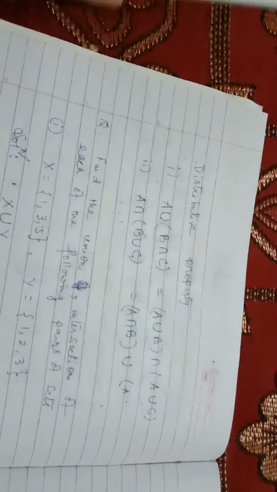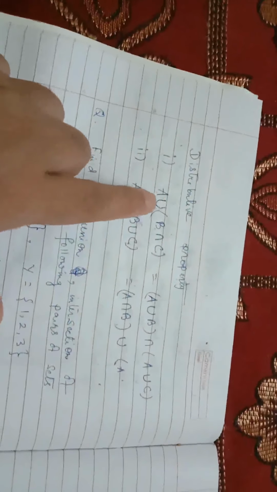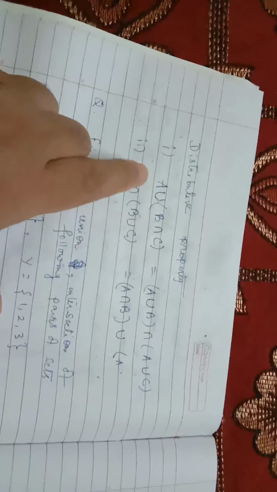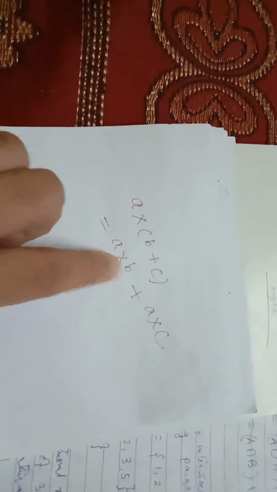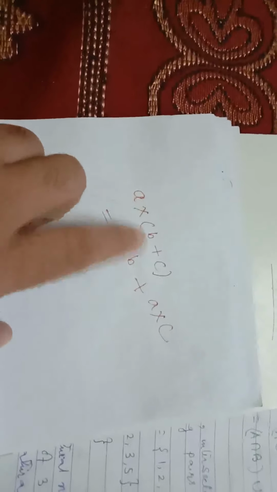Exactly in the same way, you can see A union (B intersection C) like this. A cross (B plus C), first A cross B plus A cross C.